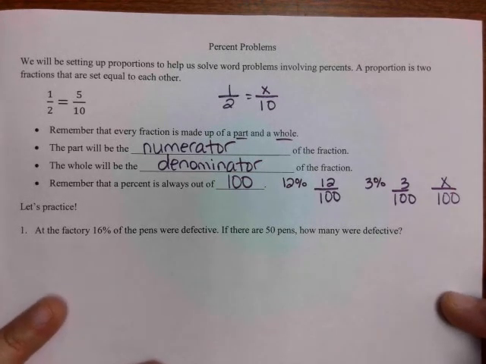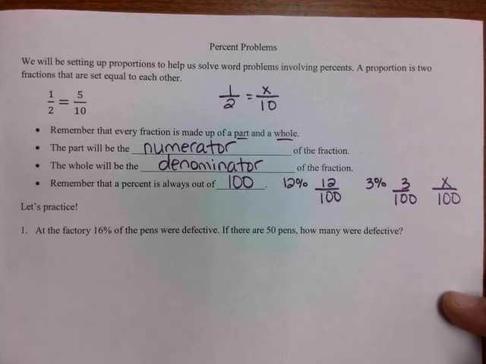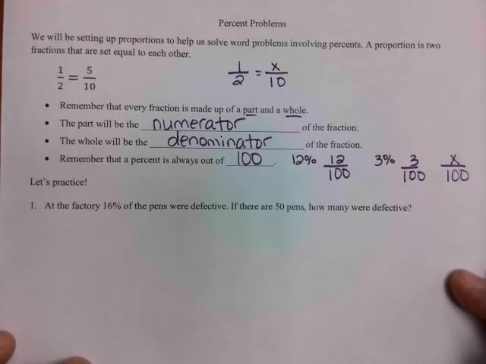Let's get into a couple examples. We're going to spend the next 3 days doing this topic, all leading up to your test that is on Thursday.